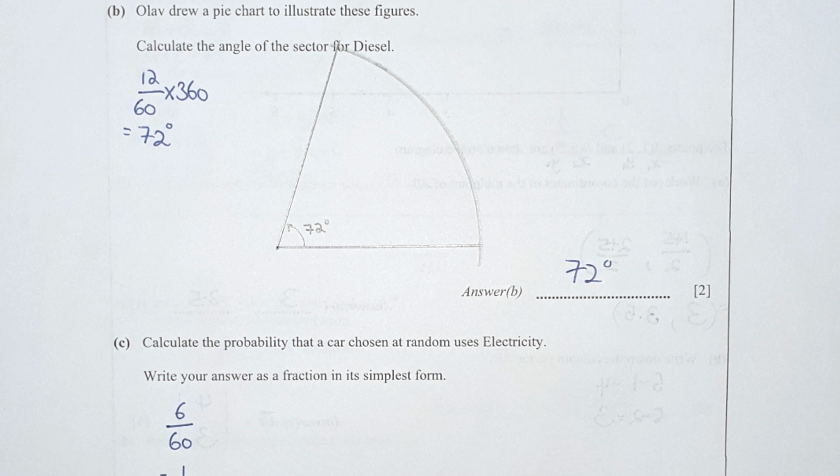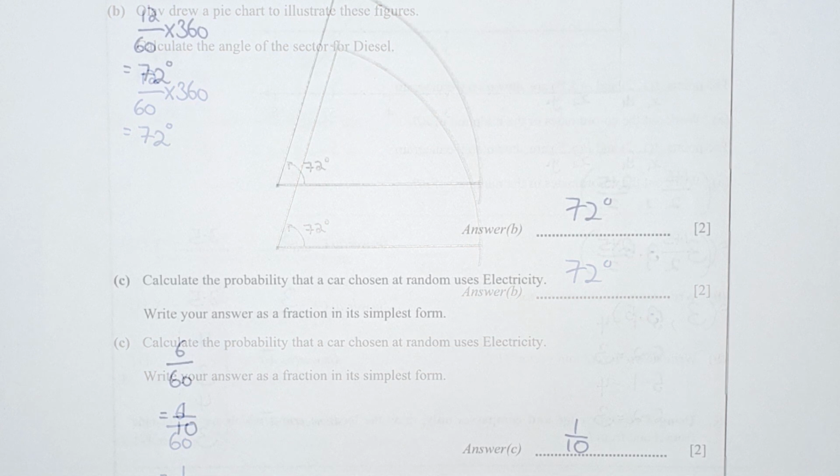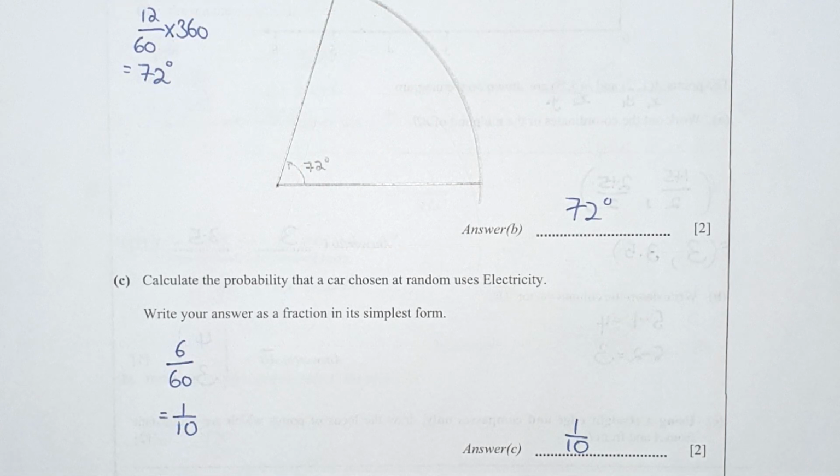This 360 is actually the total angle of a circle, which gives 72. Calculate the probability that a car chosen at random uses electric. So 6 over 60 is actually 1 over 10.